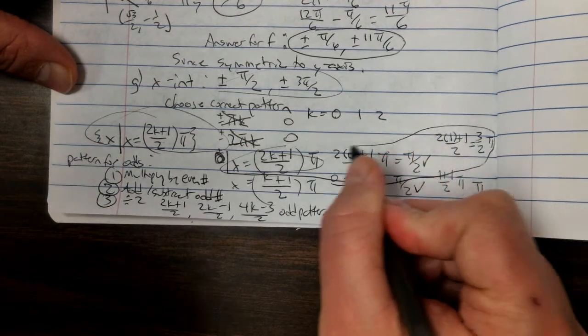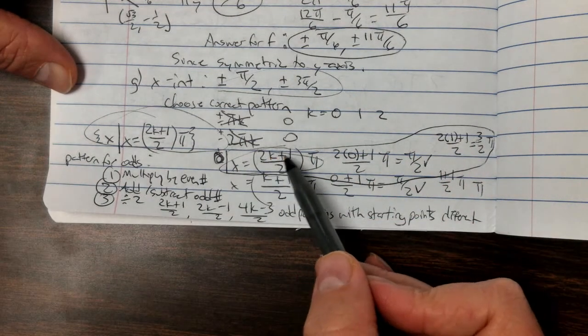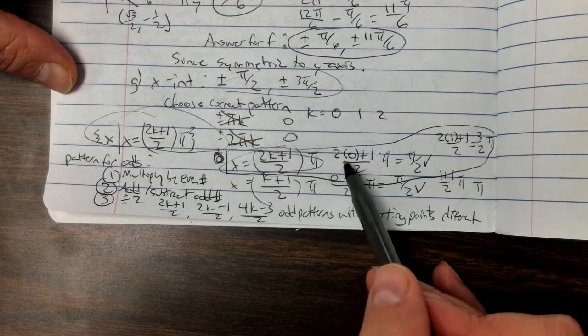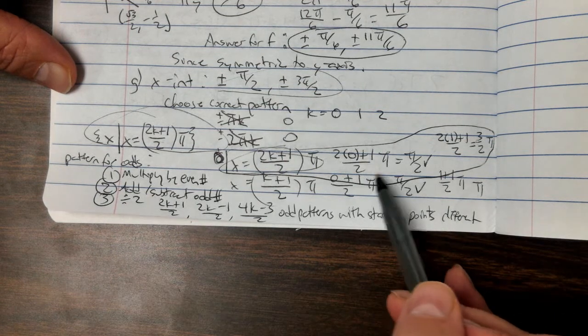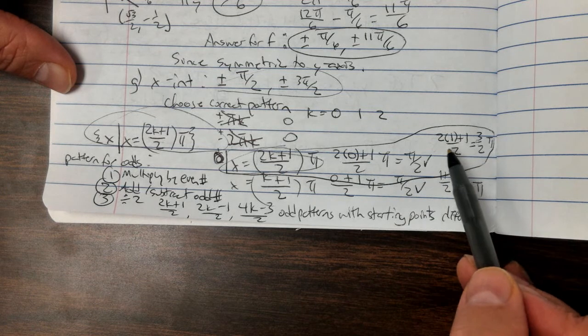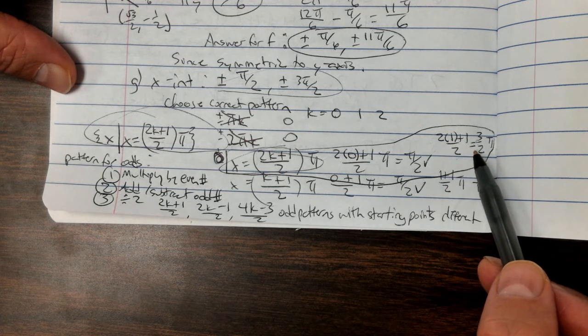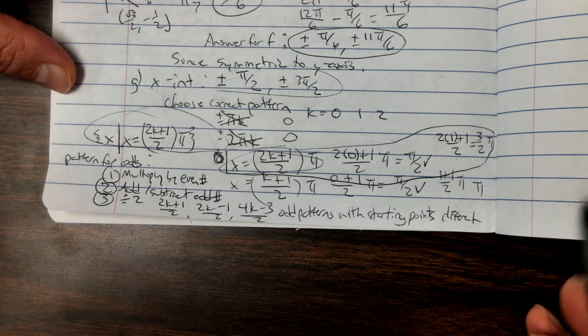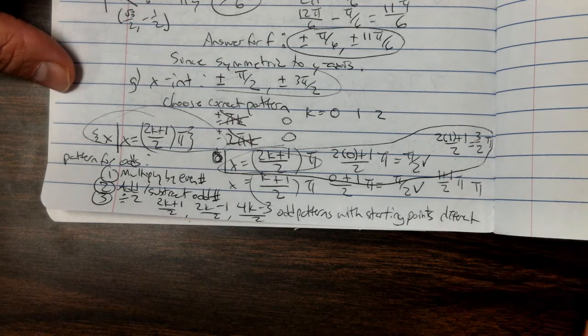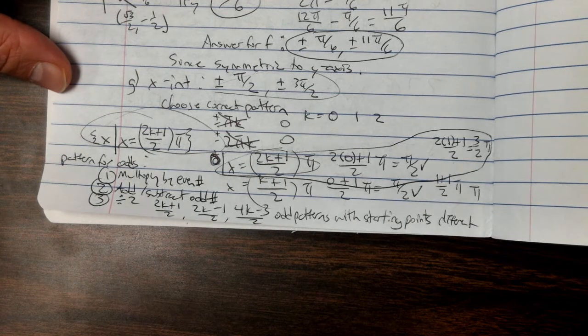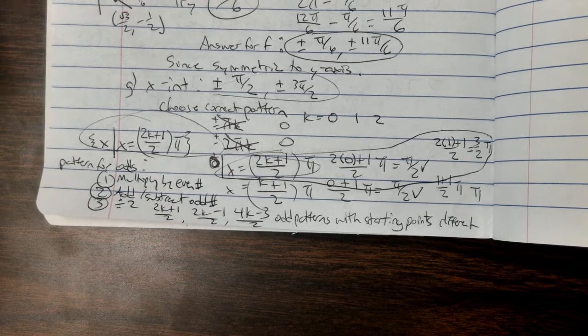So you can write this part also. 2k plus 1 over 2 times pi, so 2 times 0 plus 1 over 2 times pi, which worked. 2 times 1 plus 1 over 2, which is 3 halves. And we got to multiply that by pi. So 3 pi halves.